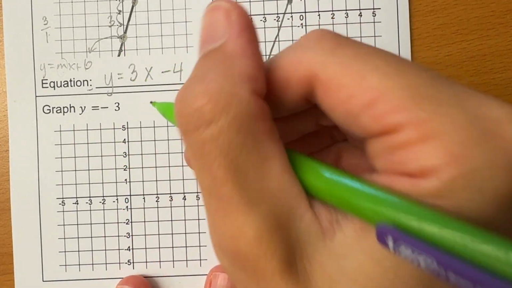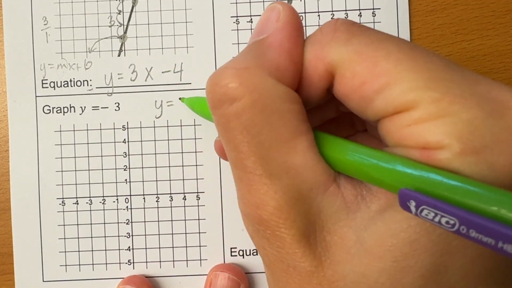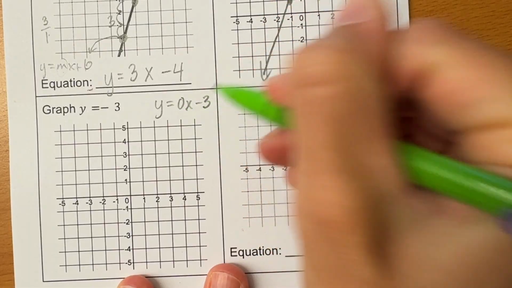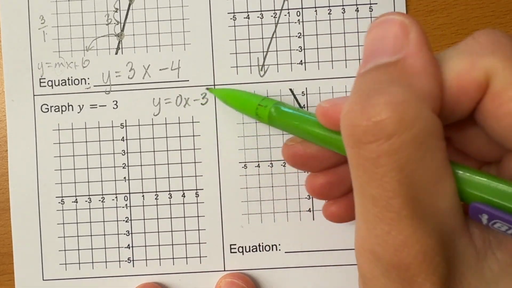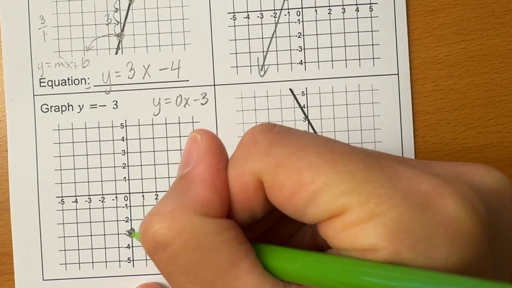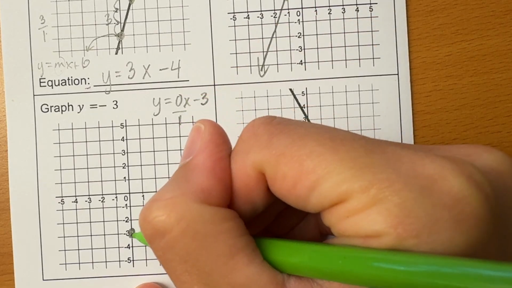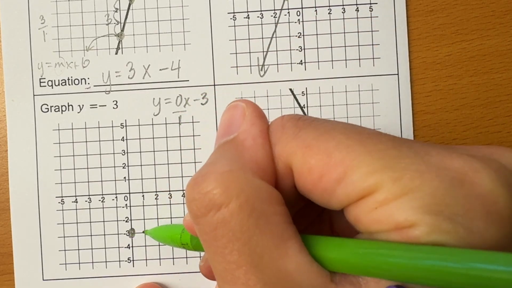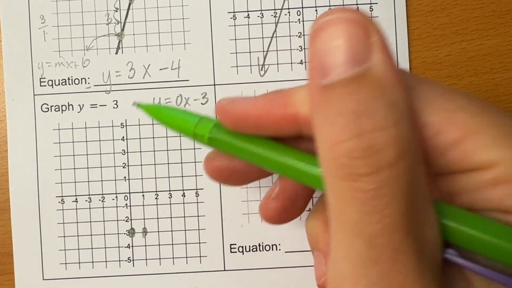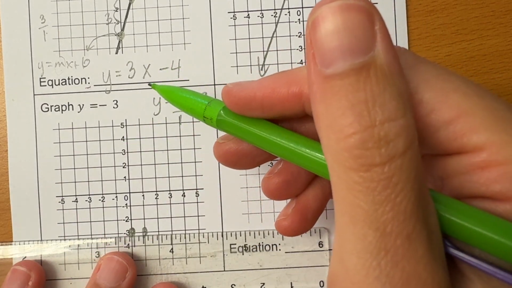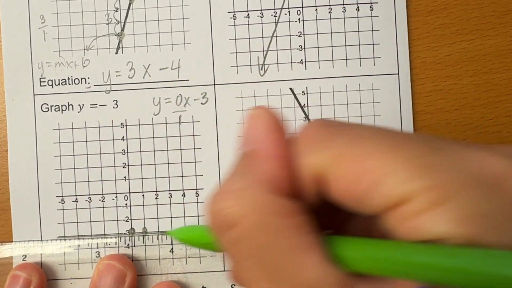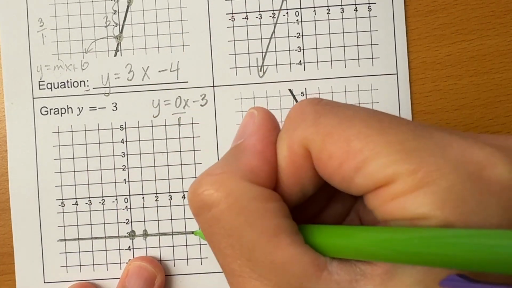Y equals -3. This is the same as y equals 0x minus 3. So here I'm going to start at my y-intercept of -3. My rise over run is 0. Look, I'm going to rise 0, run 1. Okay, anytime you have an equation like this, y equals a number, it's always a horizontal line like this.